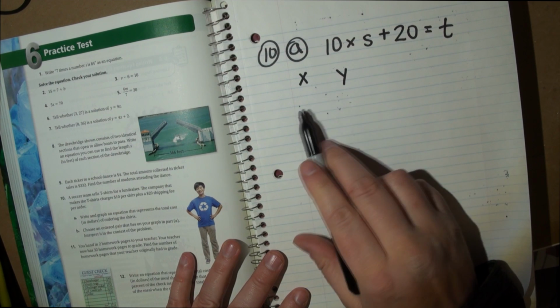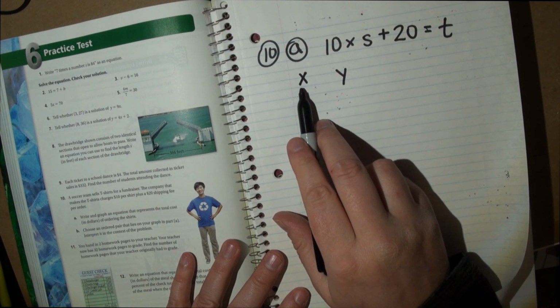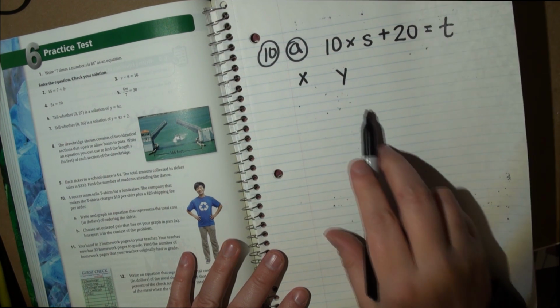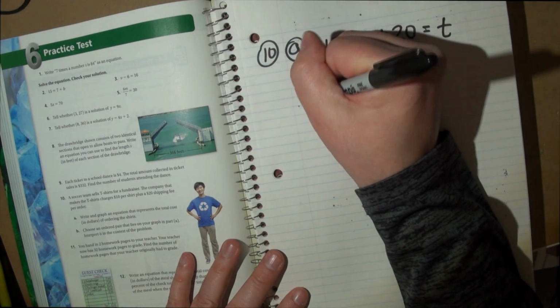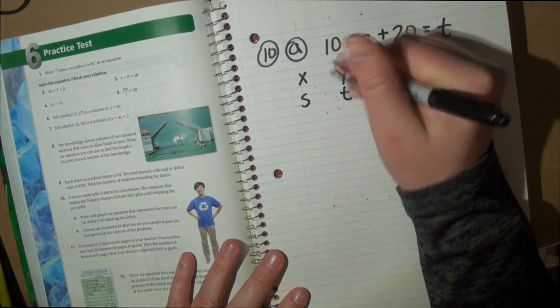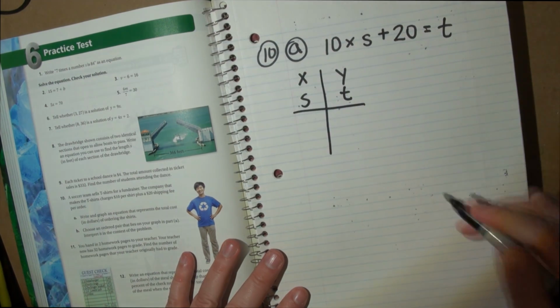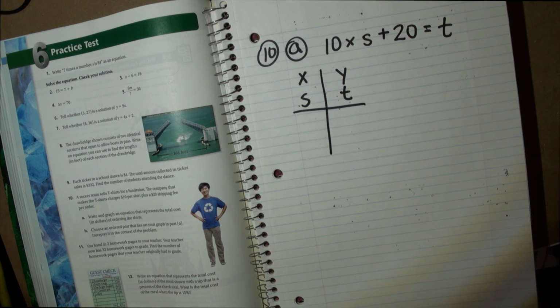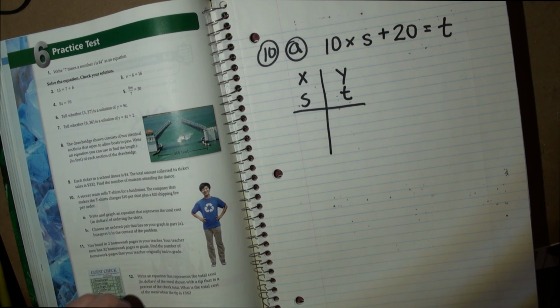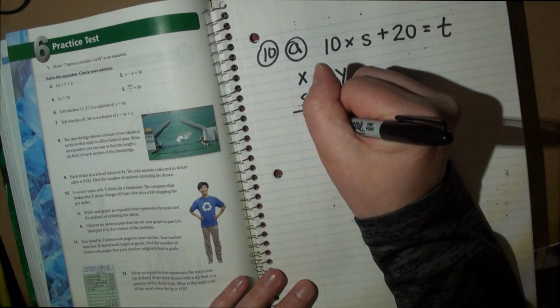Now we've been going X and Y for independent and dependent variable, but I've written it as S and T. So I'm going to make sure that the S and the T are there, just so we're not getting confused. I'm going to plug in some numbers, and that's going to help me to come up with ordered pairs so I can graph. I'm going to make my numbers nice and easy. I don't want to overwork myself. So I'm going to call my S 0.